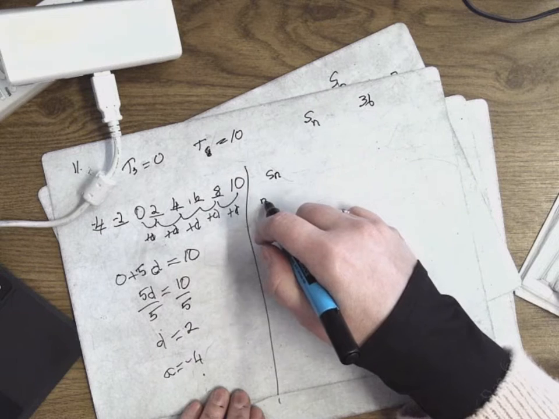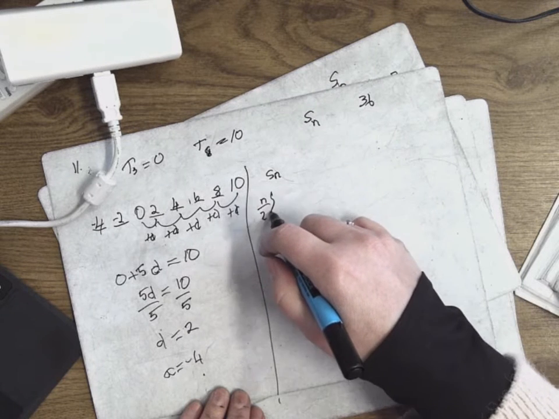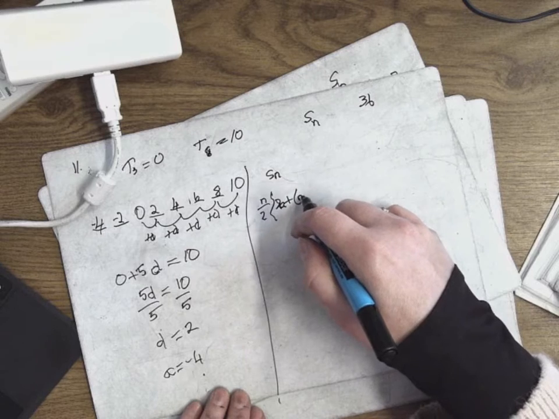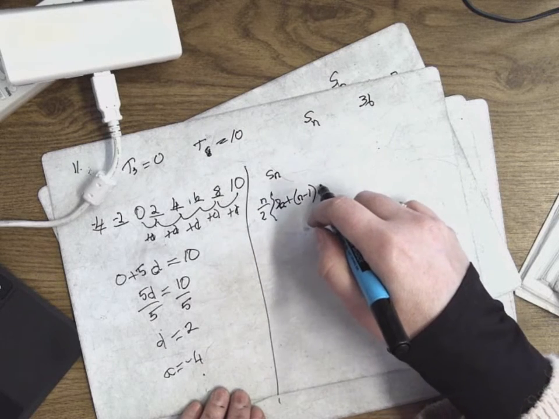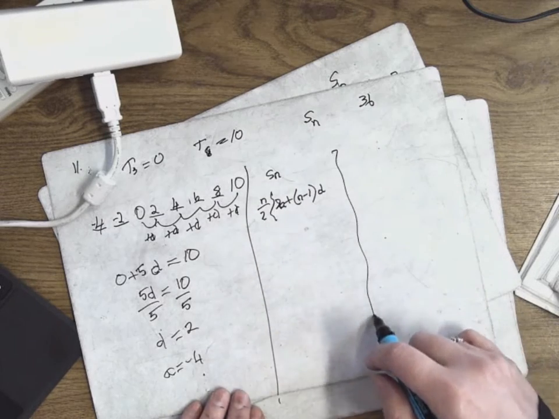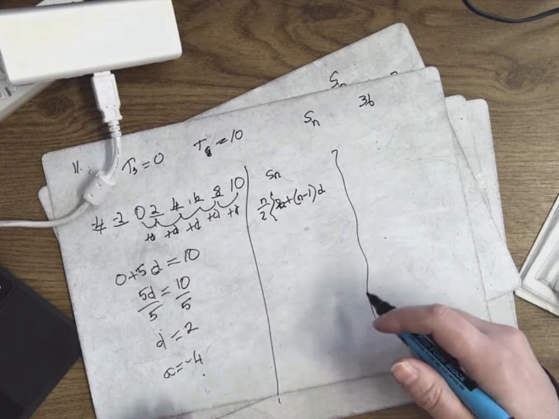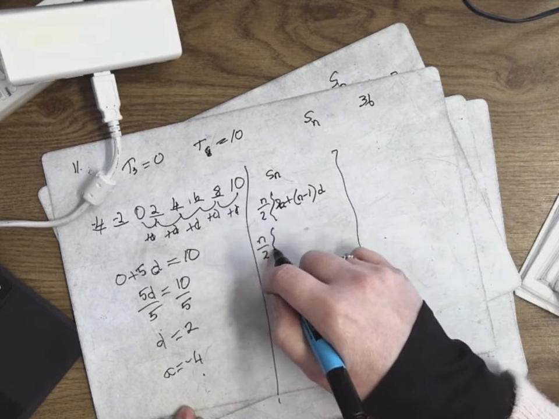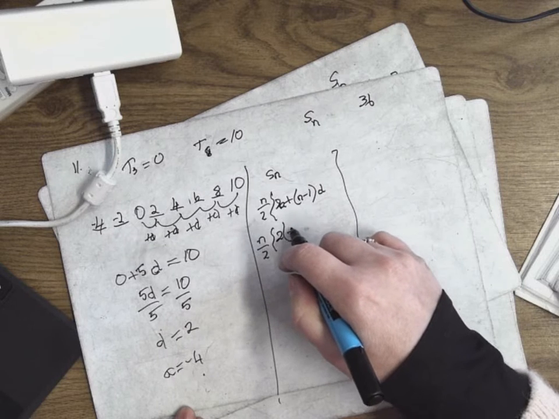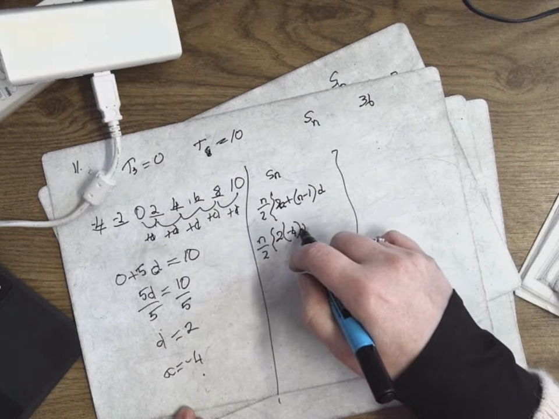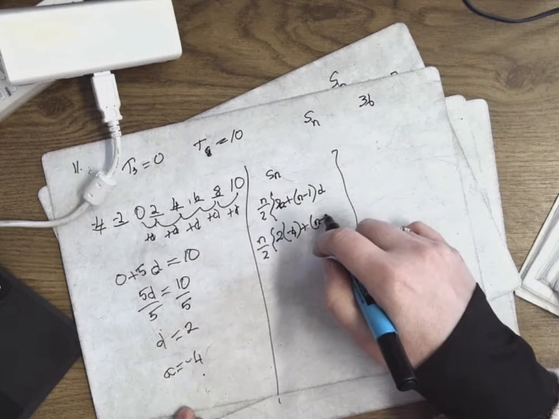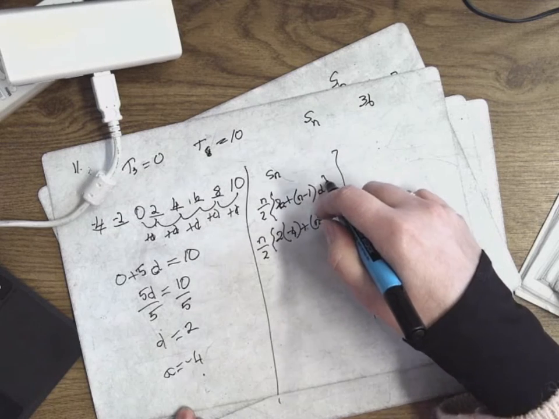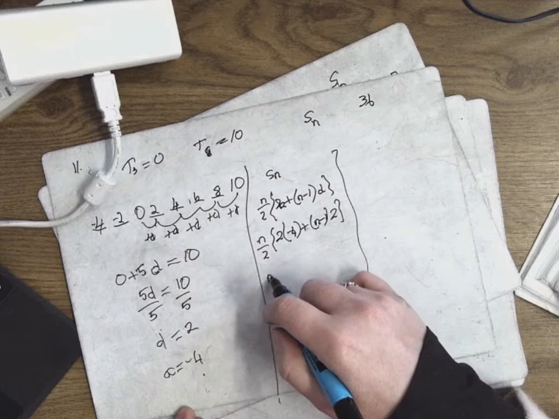So Sn is the formula n over 2 times 2a plus n minus 1 times d. Okay, so we're going to fill in our values of a and d that we've just figured out. So that's n over 2 times 2 times a, which turned out to be minus 4, plus n minus 1 times d, which is 2. Okay, so then multiply out what I can.